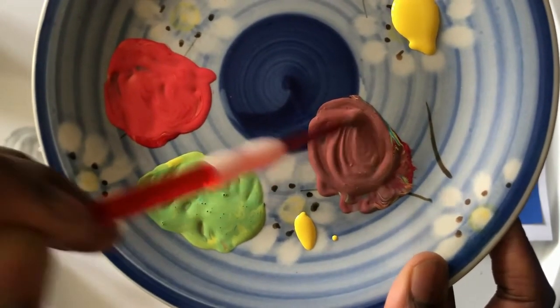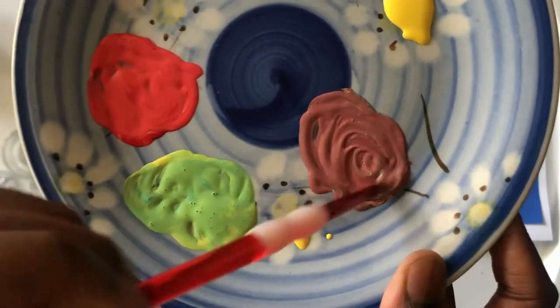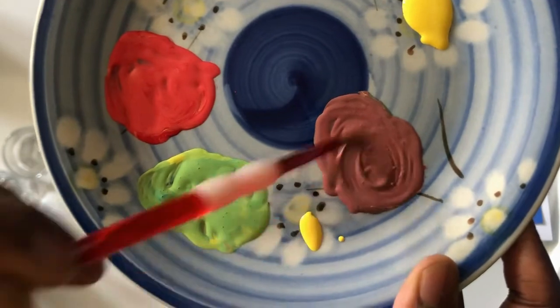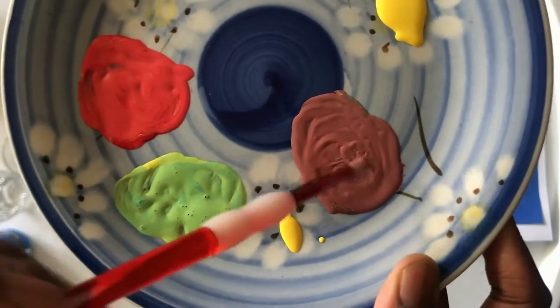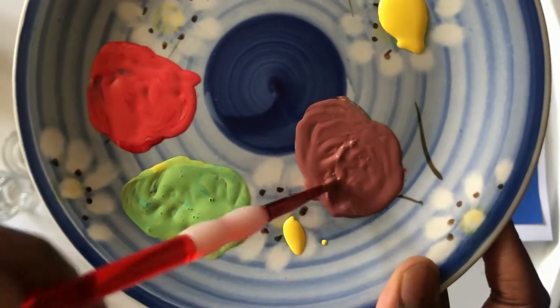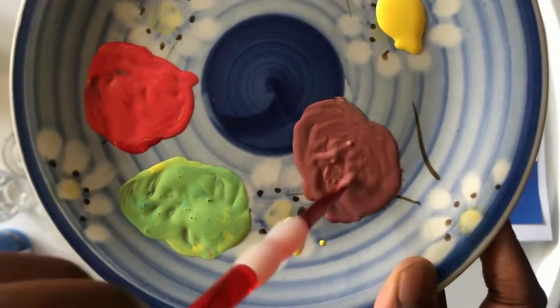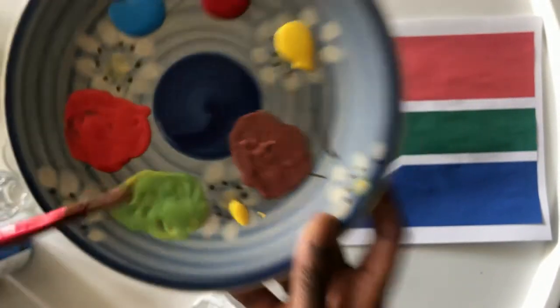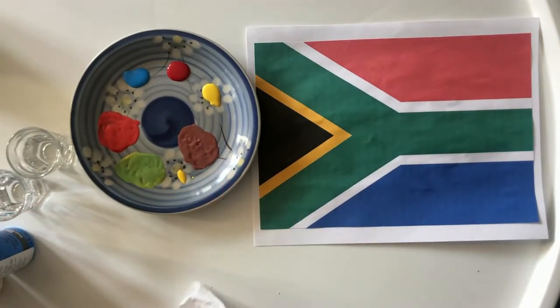Maybe at home, you can try mixing more colors to see if it'll turn black. For me today, this is good enough. I'm happy with this. I'm gonna pretend this is black and use it for the black section of the flag. That's fine with me. I tried. I don't have any black, so maybe this is the best that I can do. And my best is good enough.